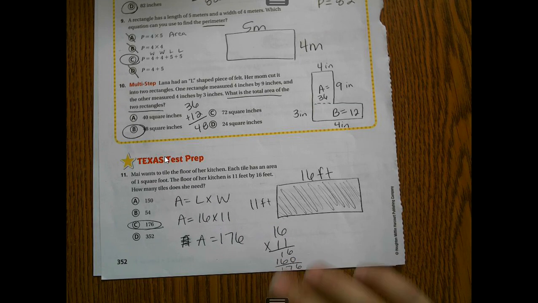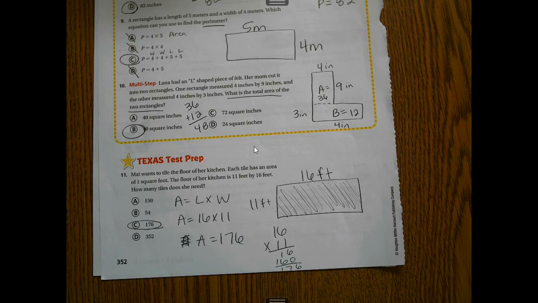On the bottom here, Mai wants to tile the floor of her kitchen. Each tile has an area of 1 square foot. The floor of her kitchen is 11 feet by 16. So here you have your 11 and 16. Again, we had to draw it. And then how many tiles does she need? Here, it didn't say it was rectangular. I just knew because if it was a square, then these numbers would be the same. Since it was 11 by 16, I knew that was rectangular. It just says how many tiles does she need. If you're laying down tile, that's going to be covering the inside part. So I know that I'm going to need the formula for area. I wrote that down, replaced the letters with the information I knew, multiplied that, and got 176.